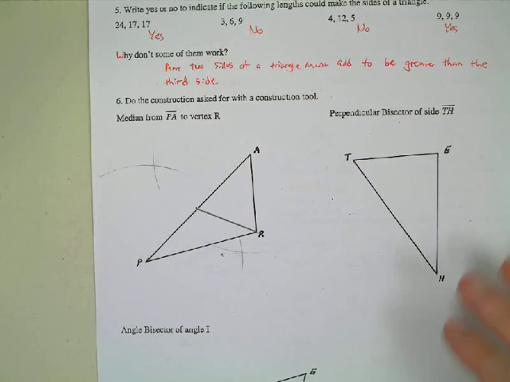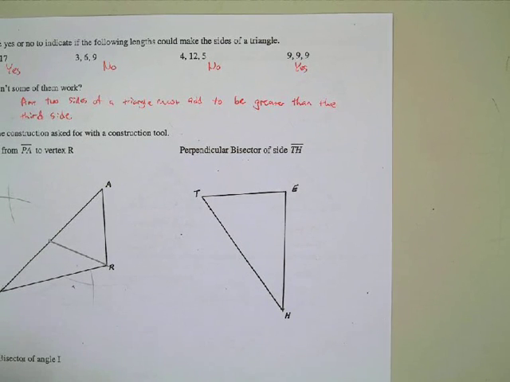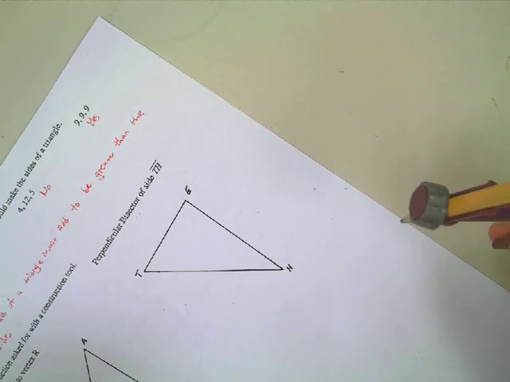All right, so let's see here. The next one, let's go to Mary. Perpendicular bisector of side TH. So what should I do here? Okay, so you start from angle H. Okay, angle H, gotcha. I'm going to turn my paper some here. Make an arc there.